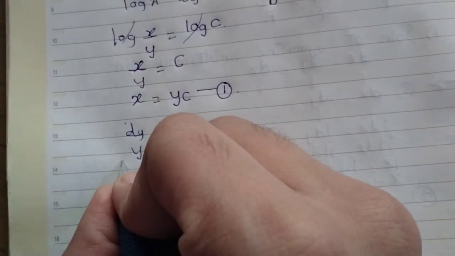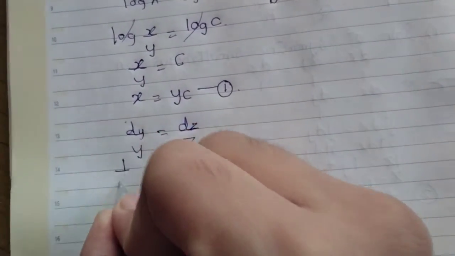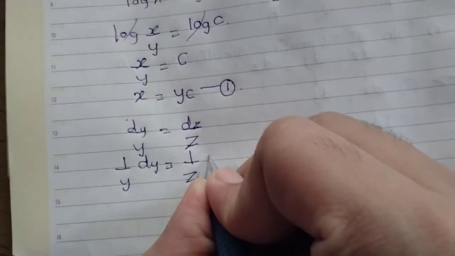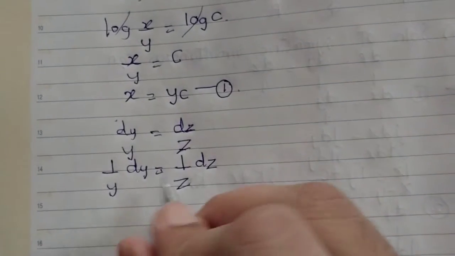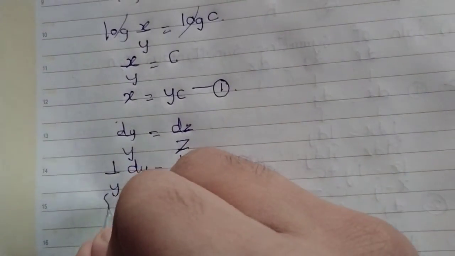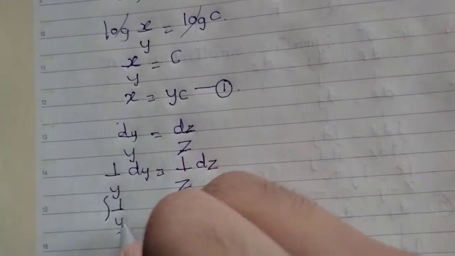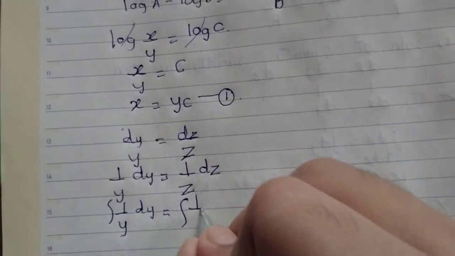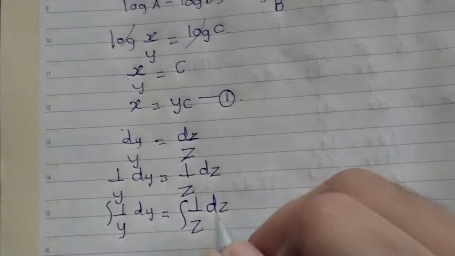In integration we can also write it as 1 upon y dy is equal to 1 upon z dz. Integrating on both the sides, integration of 1 upon y dy is equal to integration of 1 upon z dz.